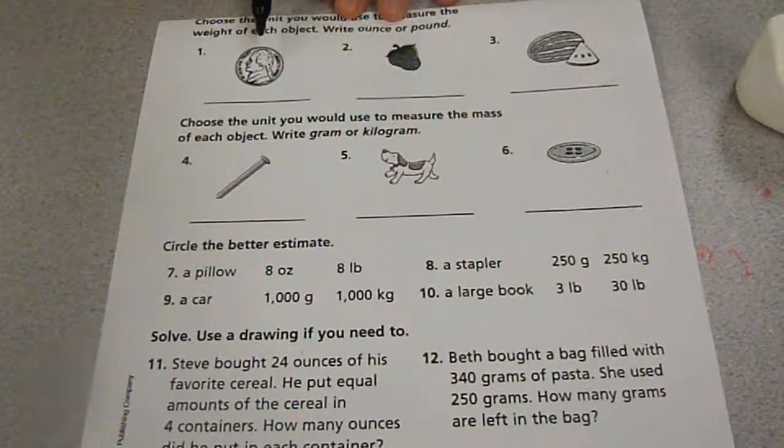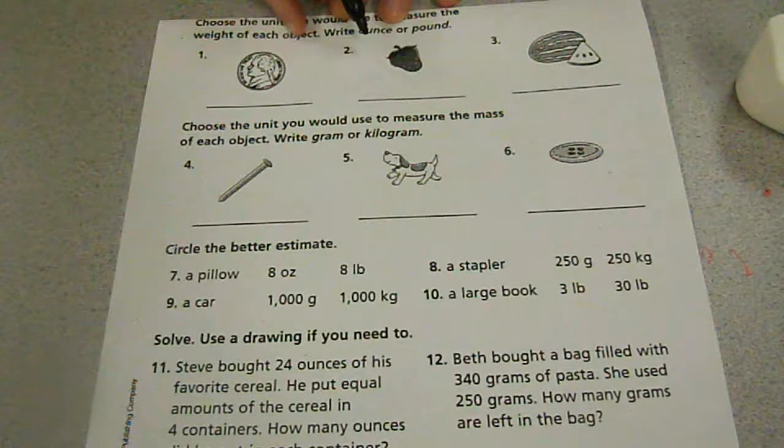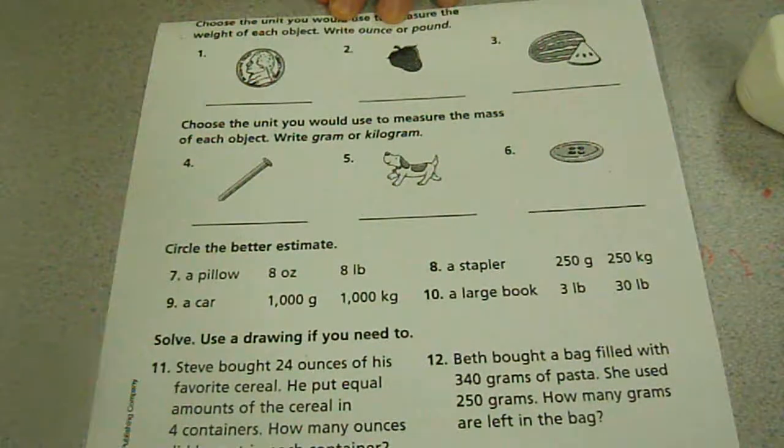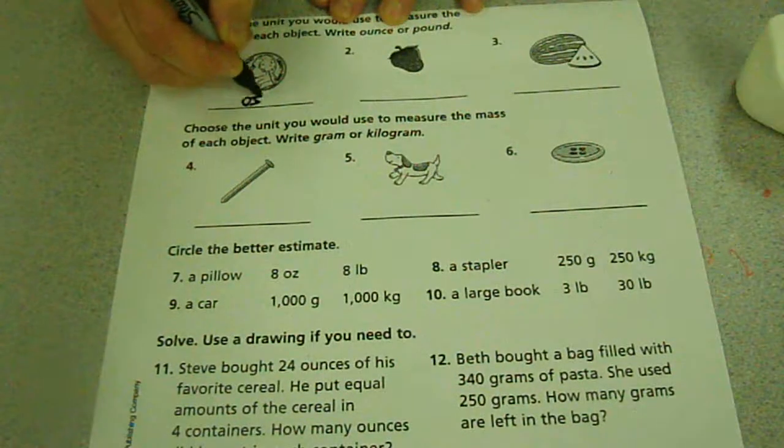If you had a balance scale and you put a nickel on one side, would you put marshmallows on the other side or a pound of butter to balance it? You would use ounces. You can abbreviate that OZ.